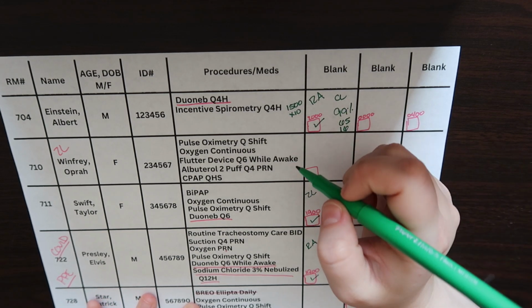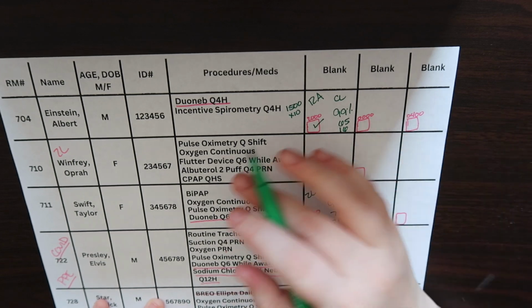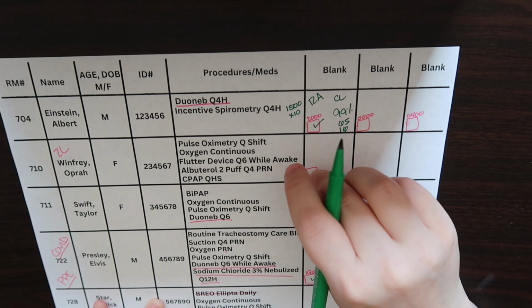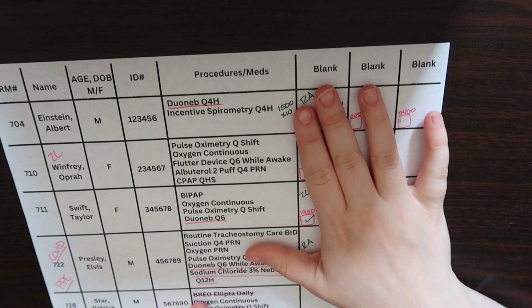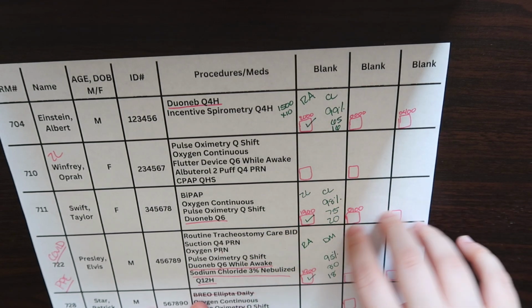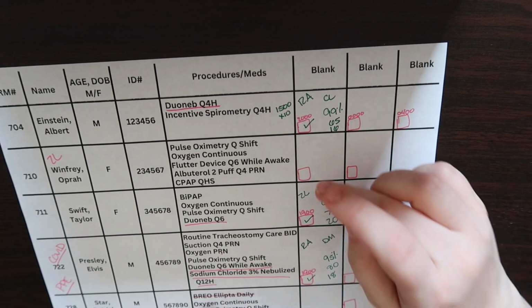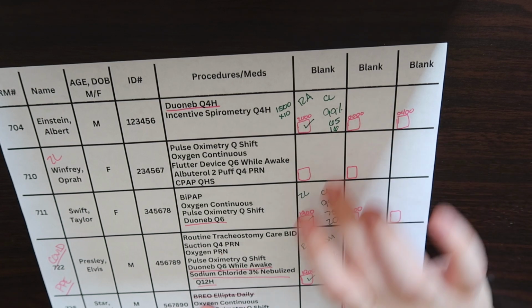So I'll go in here and I'll have her do her flutter device. So she's not getting any meds, so I don't have to scan her or anything. I'll write down what time I go in here. Whenever you go in a person's room and you scan their med, it automatically saves the time in the computer. So I didn't have to worry about writing any times down with these guys. But anybody that doesn't get anything that's scheduled, I'll have to keep up with what time I was in there.